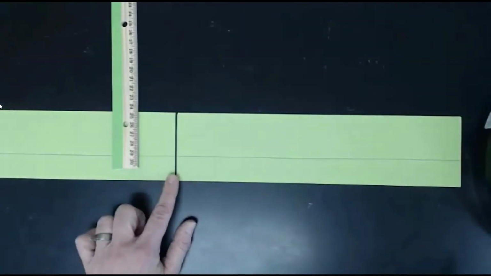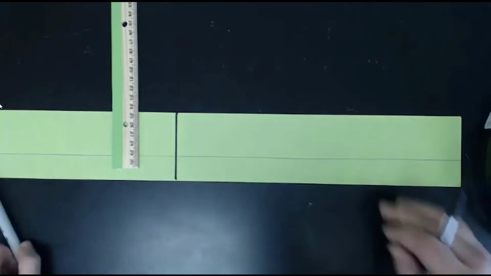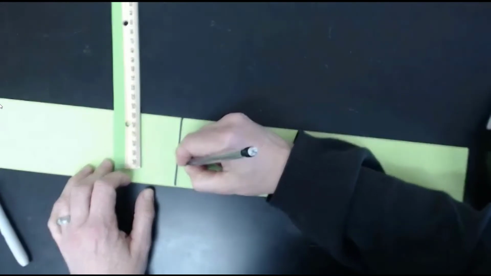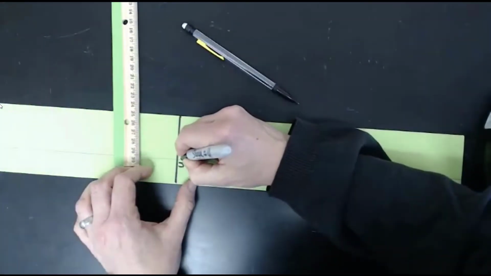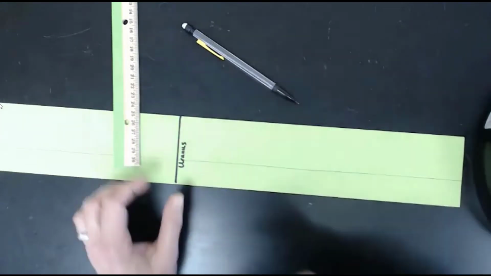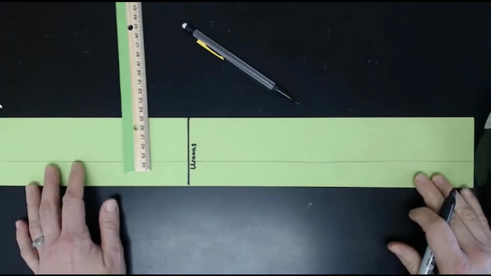Okay, so there's my big dark line right there. And I'd like you to label this line Uranus. Somewhere really close to that line, you're going to label that Uranus. Again, I'm using dark marker so it's easy to see, but I would really like it if you were using pencil in this case.